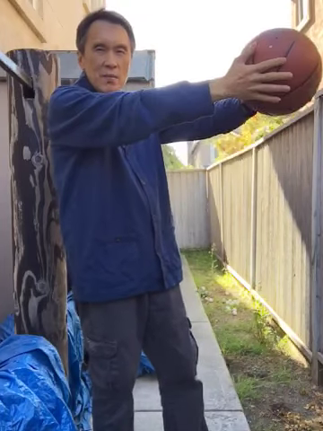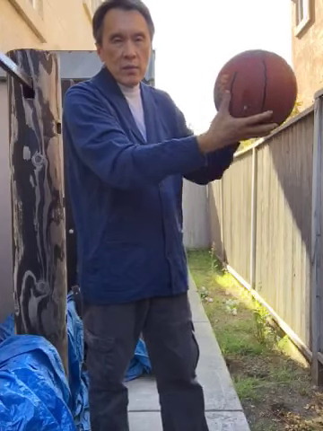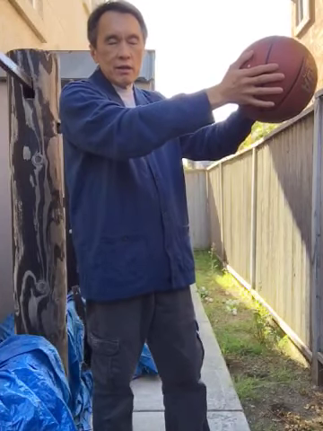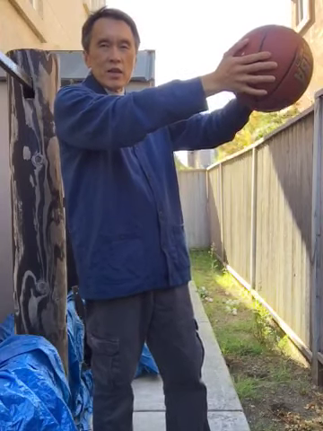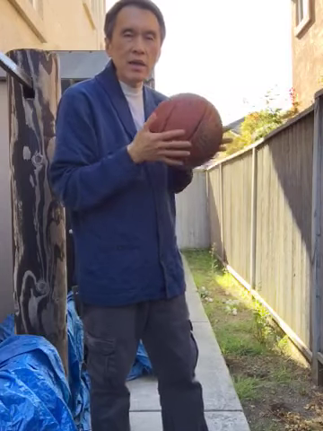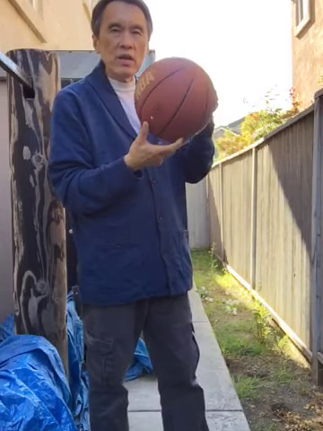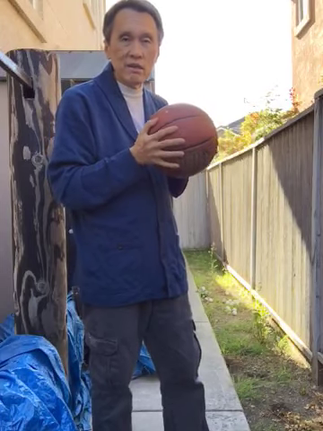However, if I extend my arm like that to receive this basketball, then it will be really inefficient, ineffective, and it actually needs a lot of strength. Even if this ball is, say, a medicine ball of 10 pounds, I will be able to receive it here pretty easily.